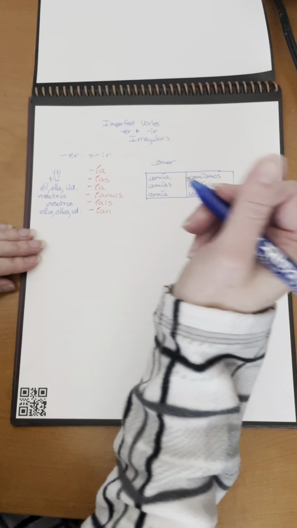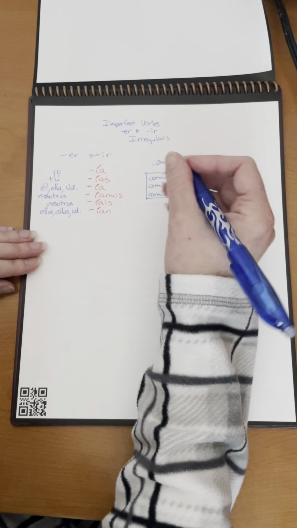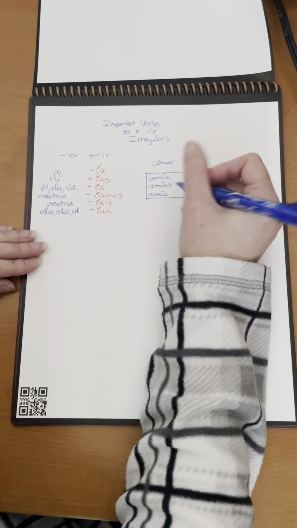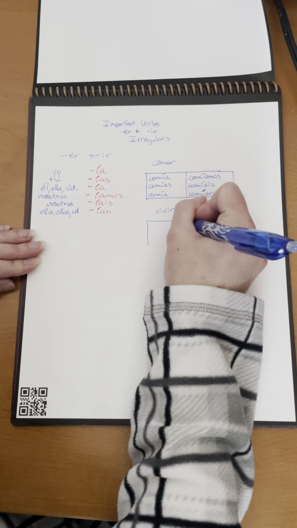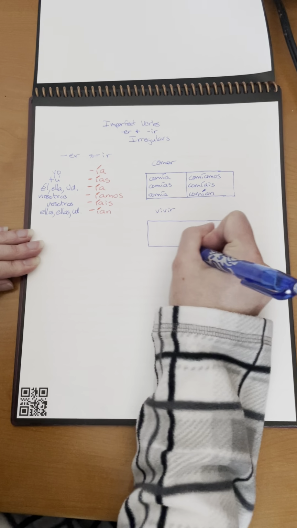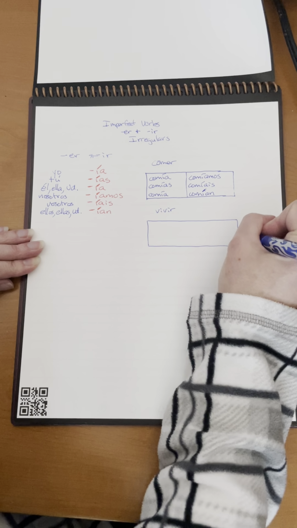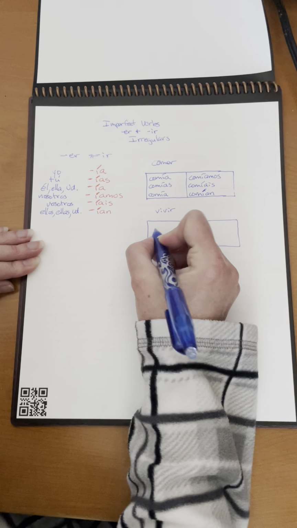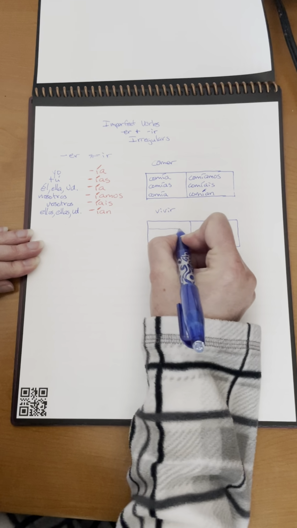Now let's look at an IR verb. Let's just do vivir. I'll squeeze it in here. So vivir, to live. And again, like I mentioned in the last video, there are very few irregulars. We'll get to them in just a second. But the imperfect has only three irregulars. So where you're used to IR verbs and ER verbs causing you a problem, in the imperfect, they just really don't. So that's good. So yo vivía. So that would be like I used to live, or I was living. Tú vivías.